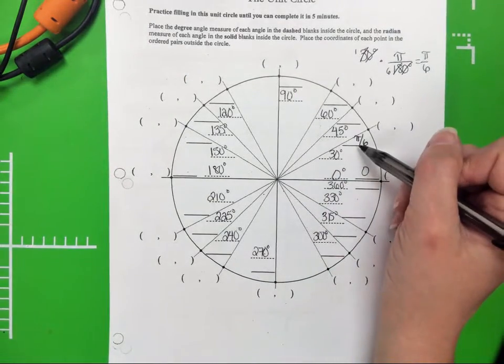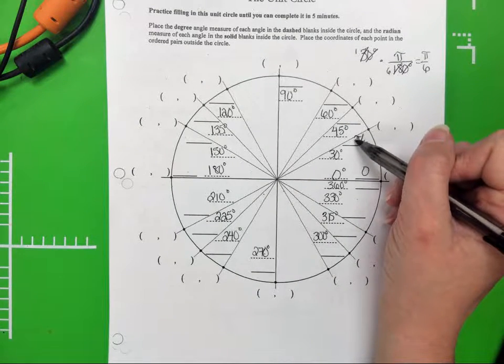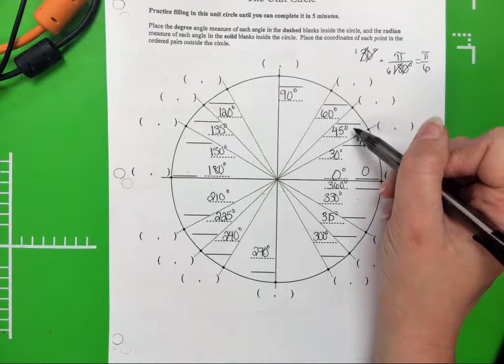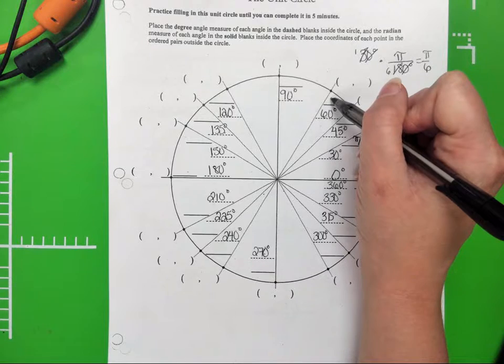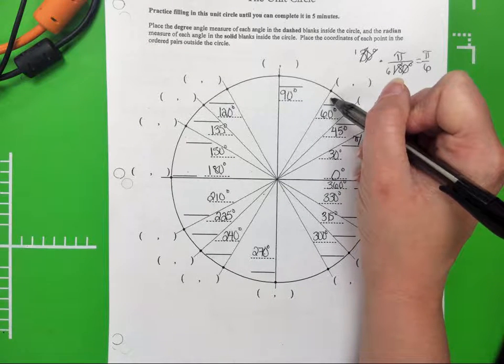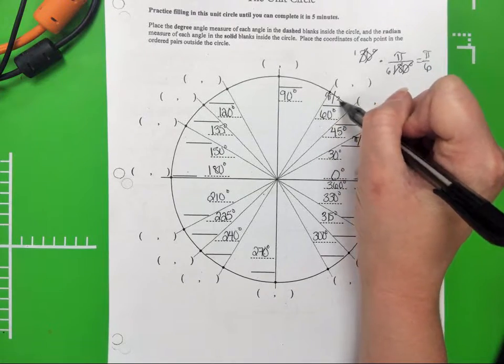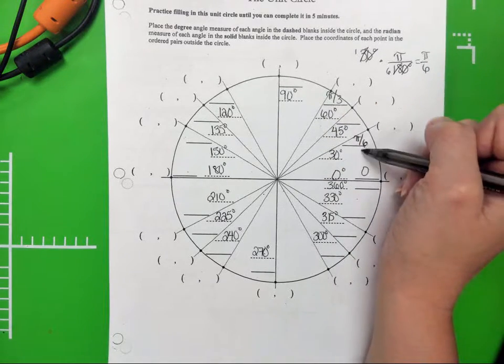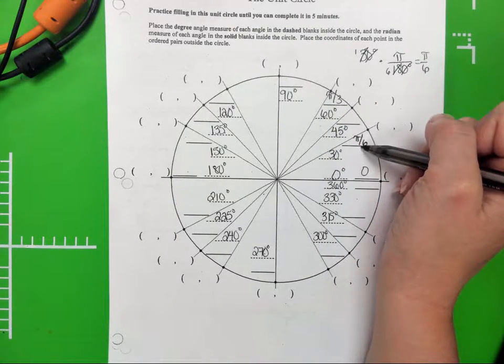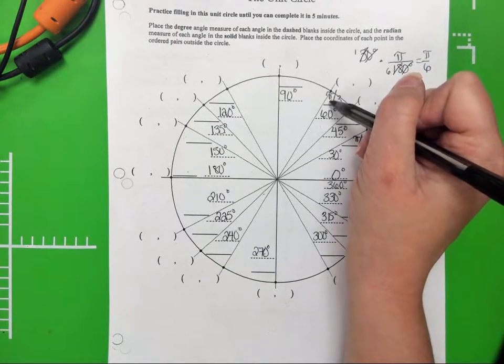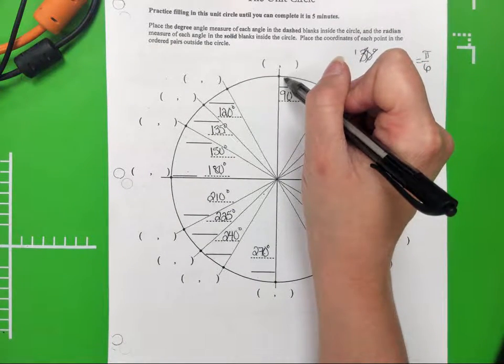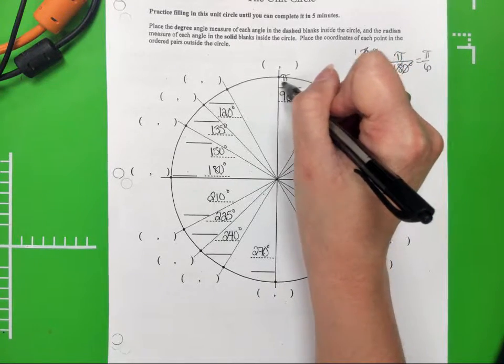Alright, so how many pi over 6s is this? 1. So skip the middle one. This is 2 over 6. What does 2 over 6 reduce to? Very good. Alright, so this one was 1. This one's 2. This one's 3 over 6. What does 3 over 6 reduce to? 1/2. Very good.